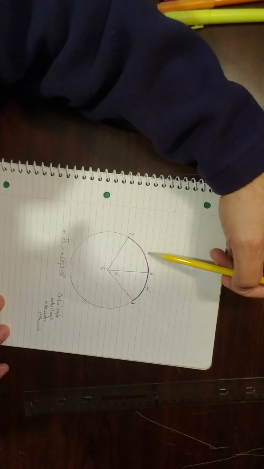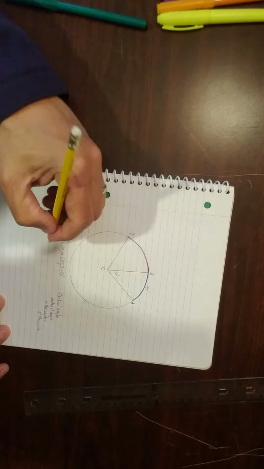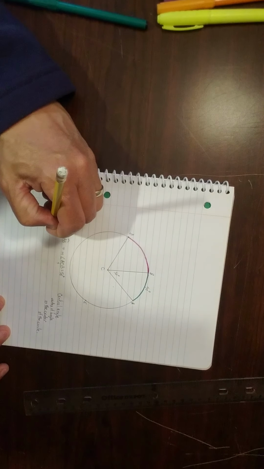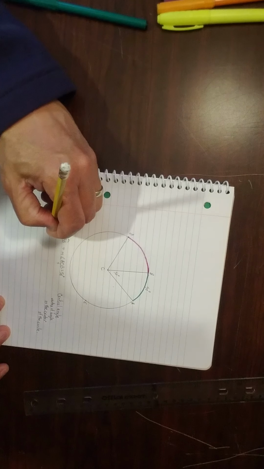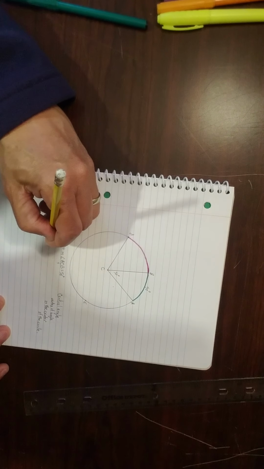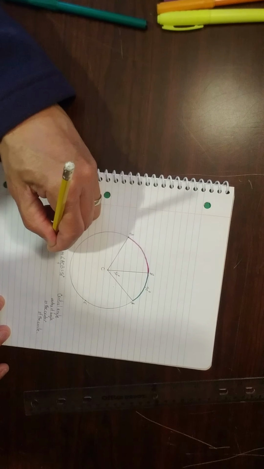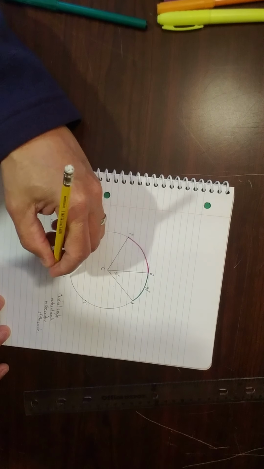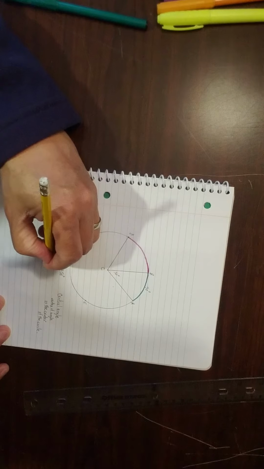They're right next to one another. So the measure of arc AD is going to equal the measure of arc AB plus the measure of arc BD.